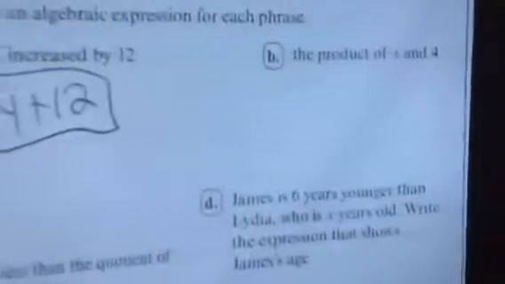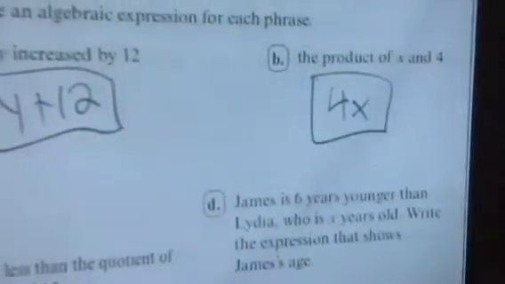Alright, the product of x and 4. Product means multiplication, so we can just write this as 4 multiplied by x or 4x. Get used to just writing multiplication like that. Numbers right next to variables.